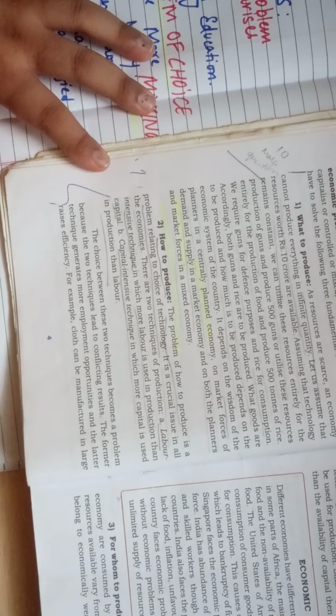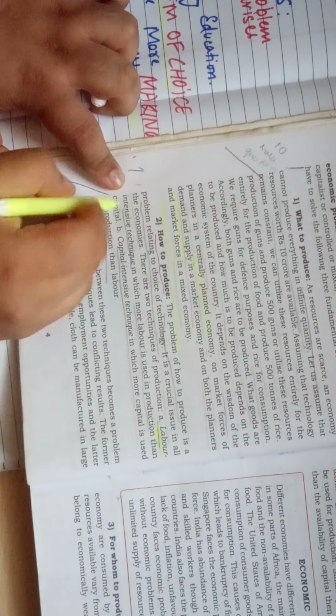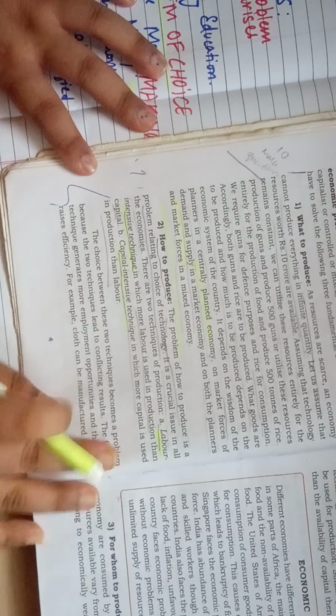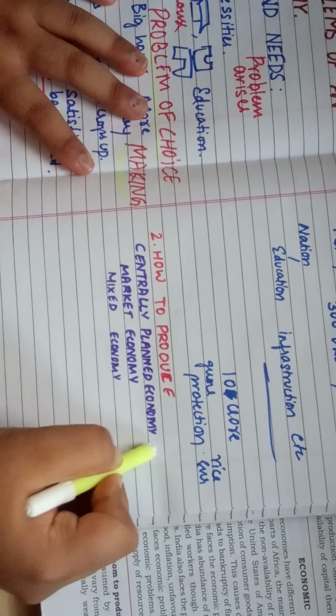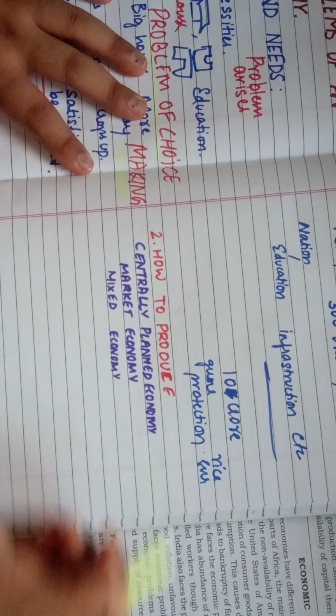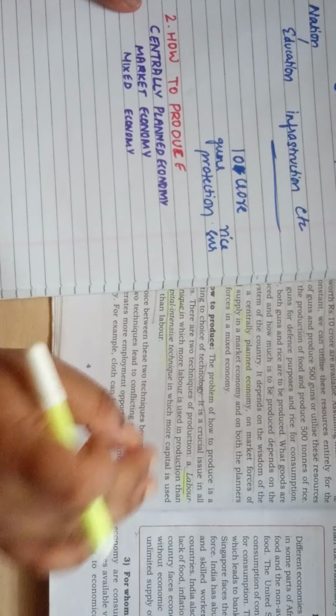See, the important point is that we must note that there are two types of technique, labor intensive and capital intensive. So now let us understand what is labor intensive and capital intensive. If your economy is a centrally planned economy, which means the country is fully controlled by the government, then the government will not let down the human power, that is labor.